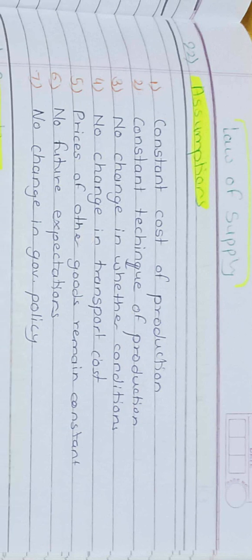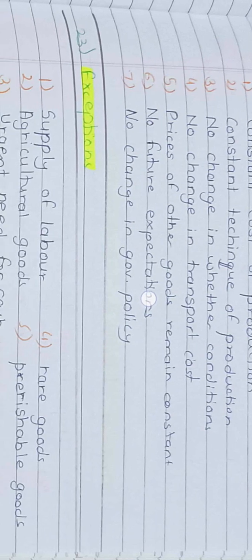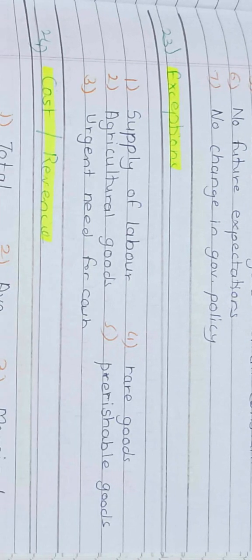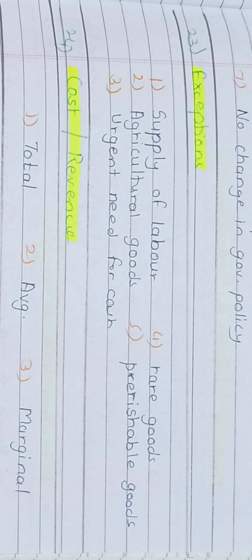Now let's see the assumptions of the law of supply. First is constant cost of production, constant technique of production, no change in weather conditions, no change in transport cost, prices of other goods remain constant, no future expectations about price, no change in government policy. Now let's see exceptions to the law of supply: supply of labor, agricultural goods, urgent need for cash, rare goods, and perishable goods.